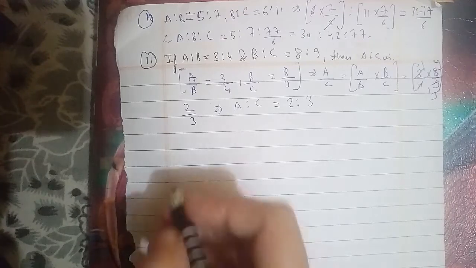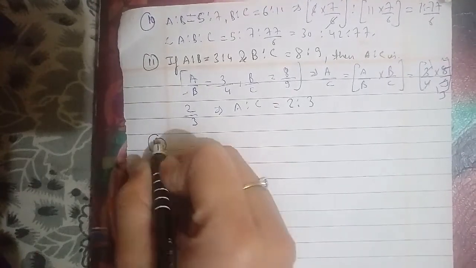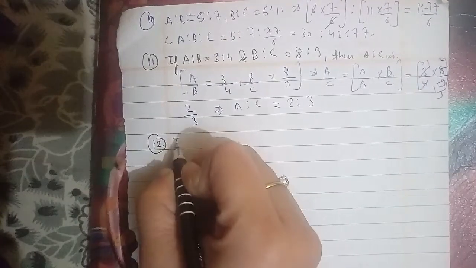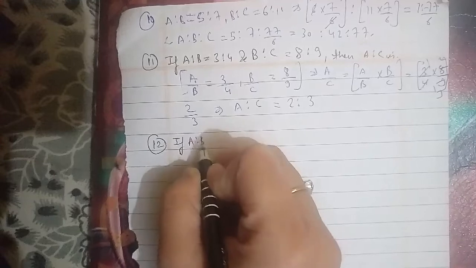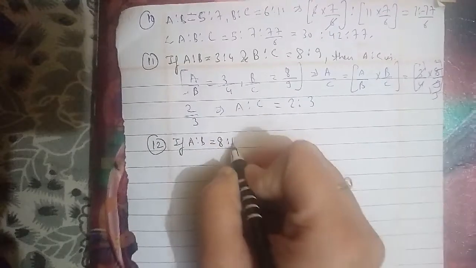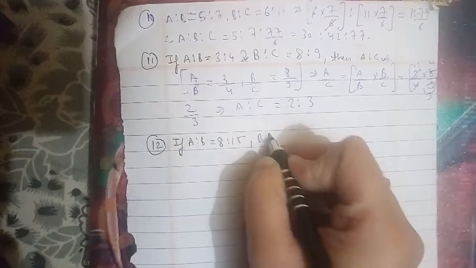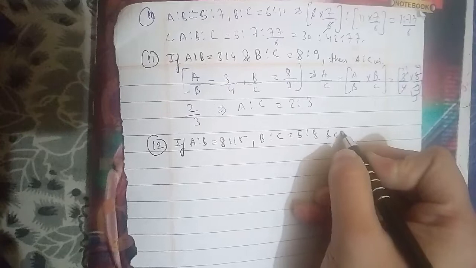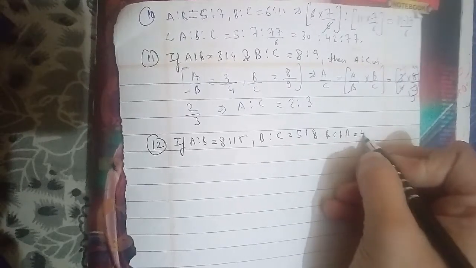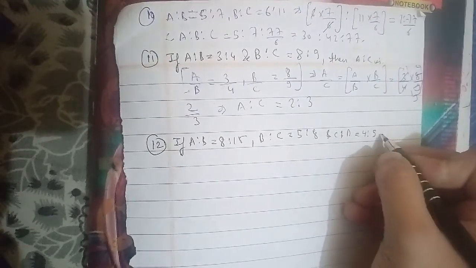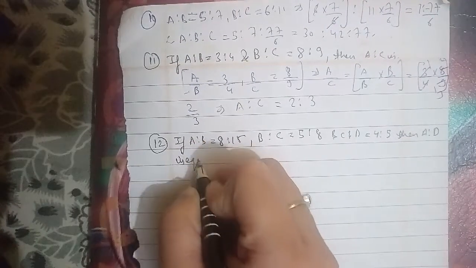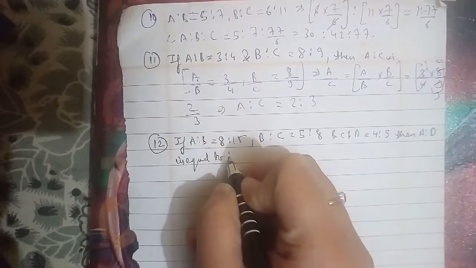The question is, if A ratio B is equal to 8 ratio 15, B ratio C equals 5 ratio 8, and C ratio D equals 4 ratio 5, then A ratio D is equal to, and the options are 2 ratio 7, 4 ratio 15, 8 ratio 15, 15 ratio 4.